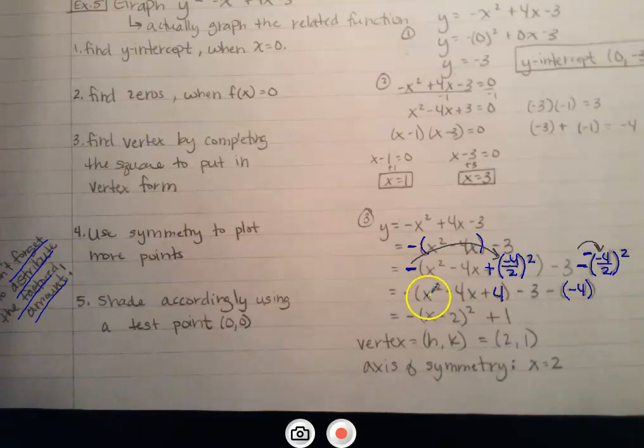Okay, this was a perfect square because this was a 4. We actually did the problem like this earlier. So we ended up with that quantity x minus 2 squared, -3 minus a -4, which is the same thing as plus a +4, is +1. That is vertex form. Okay, because remember, our vertex is the HK. So our H is 2, our K is 1. Our axis of symmetry then is 2.